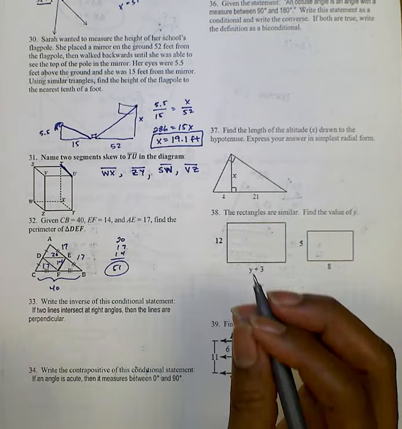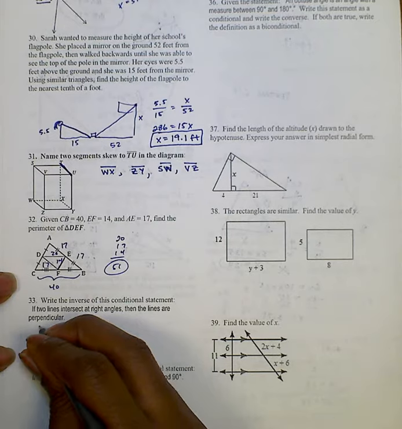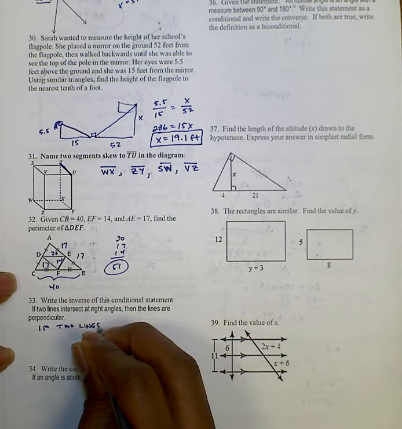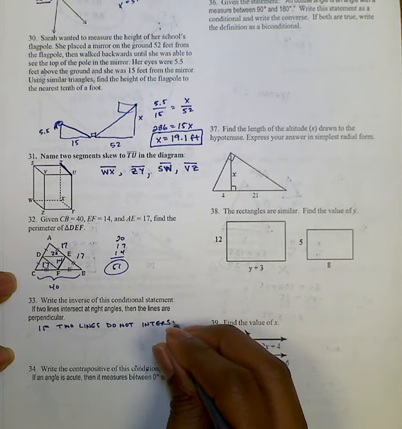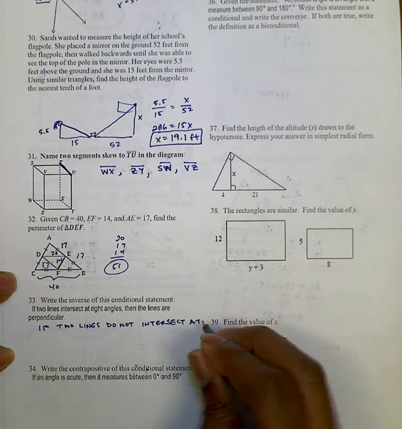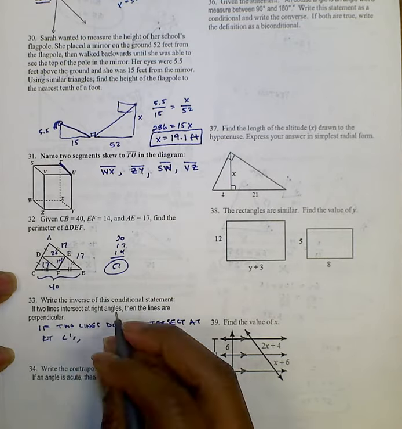Okay. Number 33 says, write the inverse of this conditional statement. If two lines intersect at right angles, then the lines are perpendicular. The inverse would be if two lines do not intersect, okay, inverse meaning that we're negating, at right angles, comma, then the lines are not perpendicular.